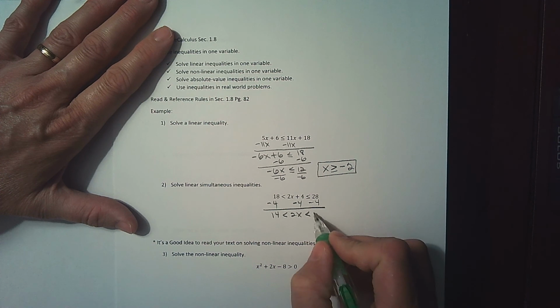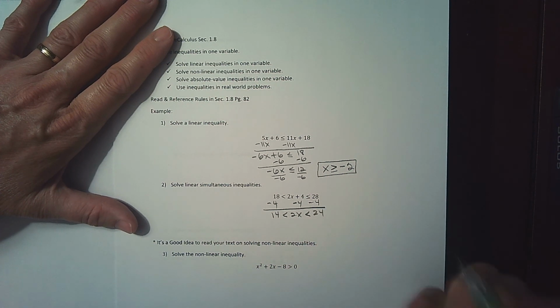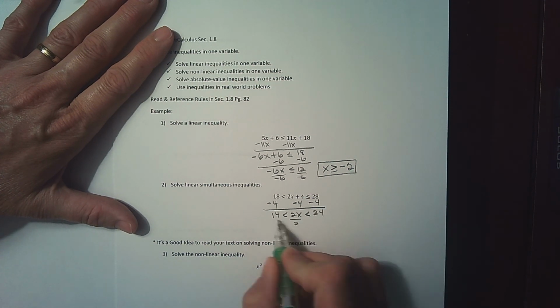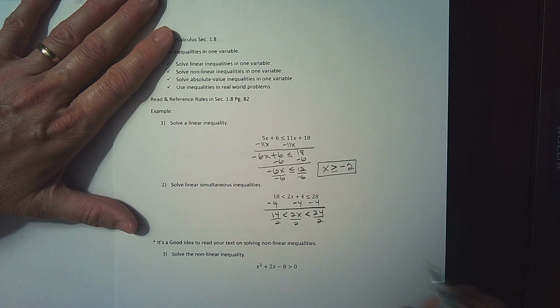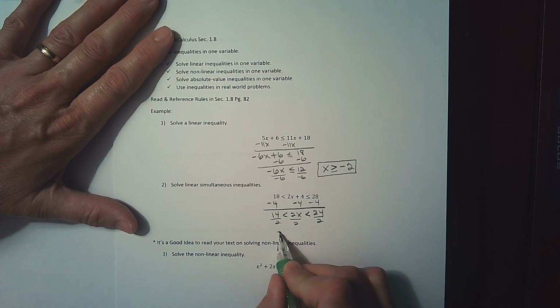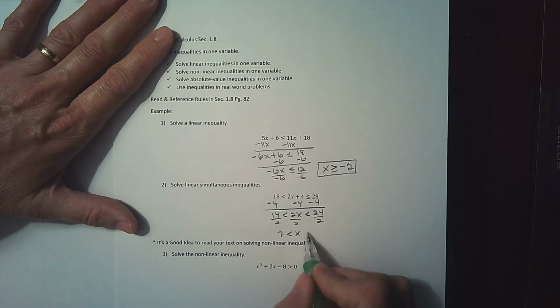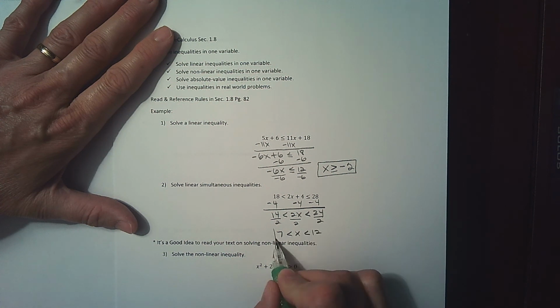Okay, that leaves me with 24 sitting here. And now to finish solving for x, I'm going to divide by 2 in each of the pieces for similar reasoning. 7 is less than x, which is less than 12.